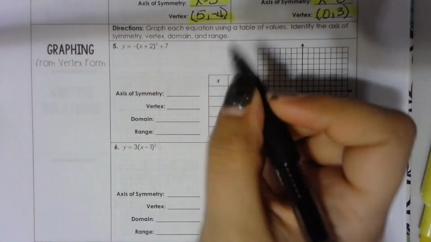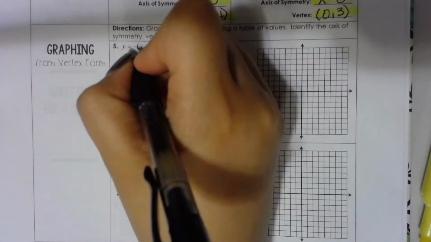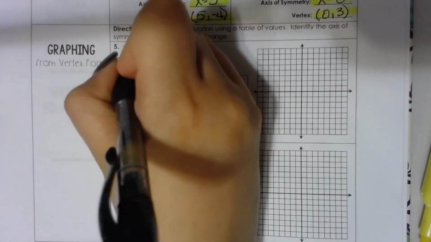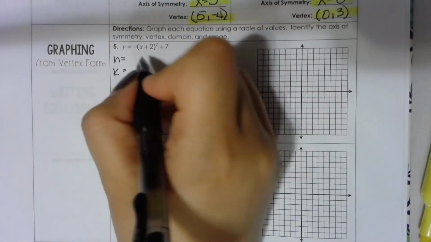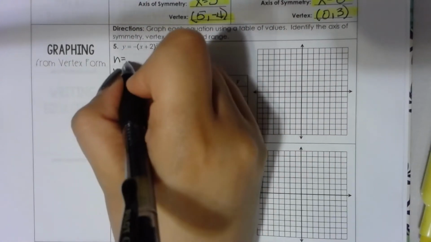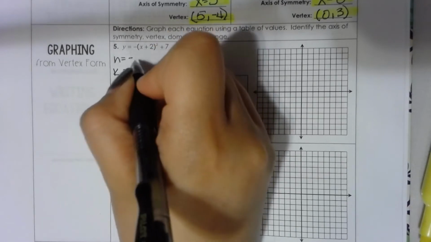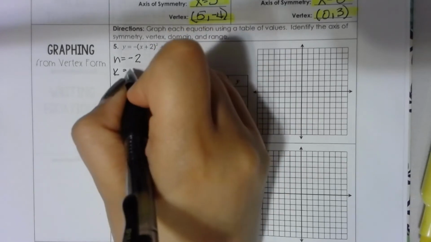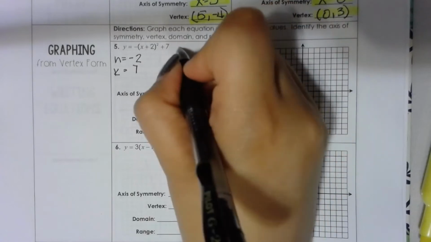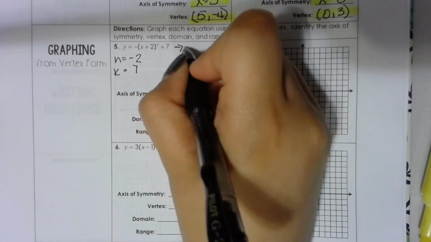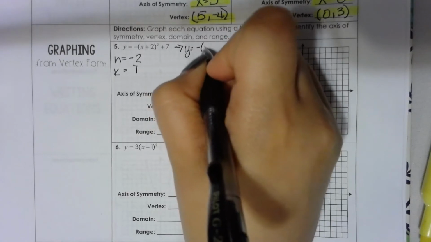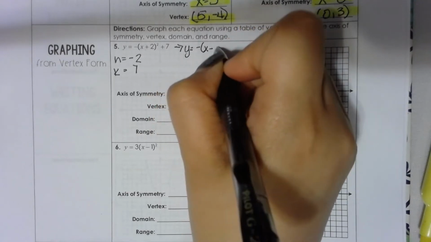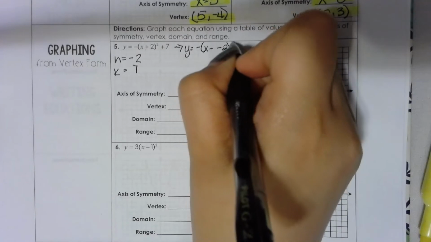Alright, so for your axis of symmetry, all you need to know is your h and your k. We do not have subtraction, so if you have addition, your h is going to be negative, and it would be that 2. And then your k is going to be that positive 7 up there. If you like it looking like it does in vertex form, you could write that negative in there. It would just be negative 2 squared plus 7.